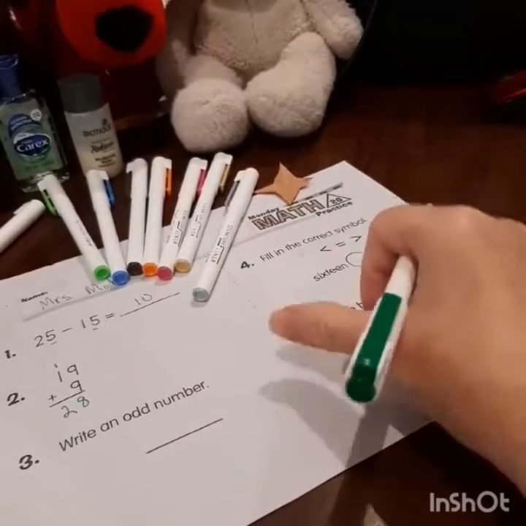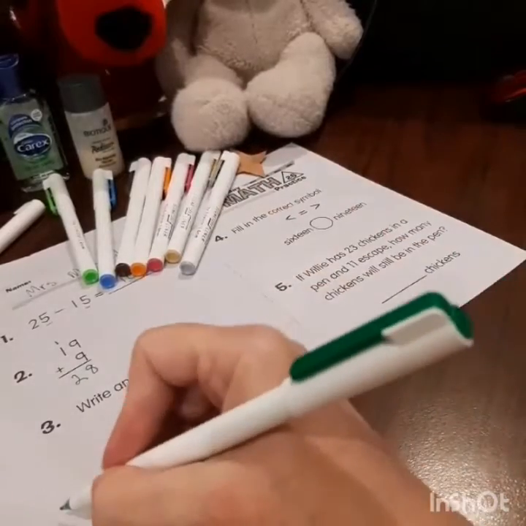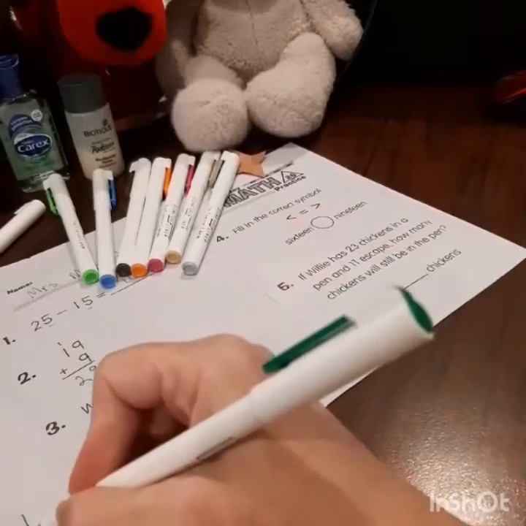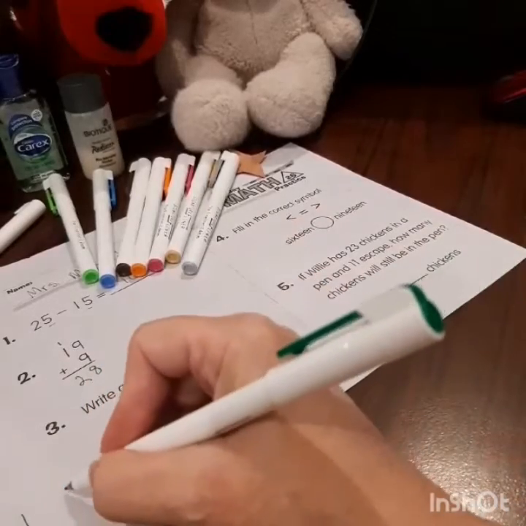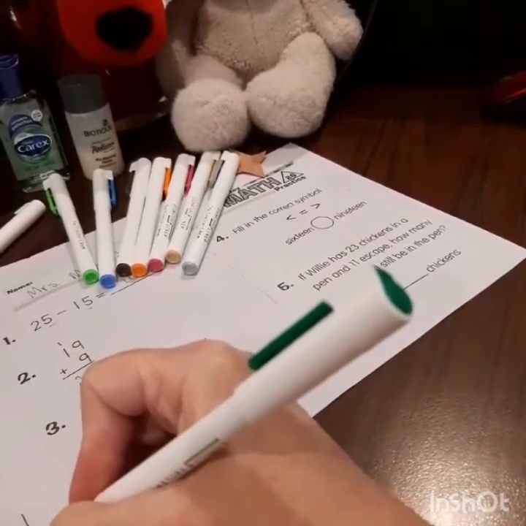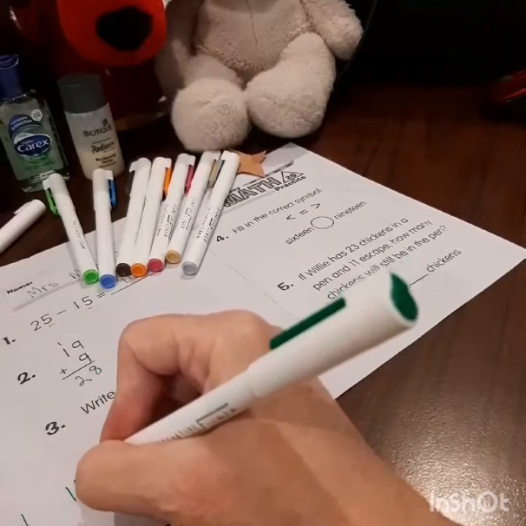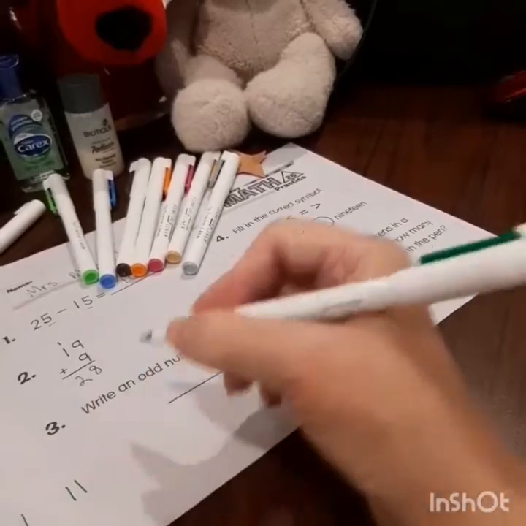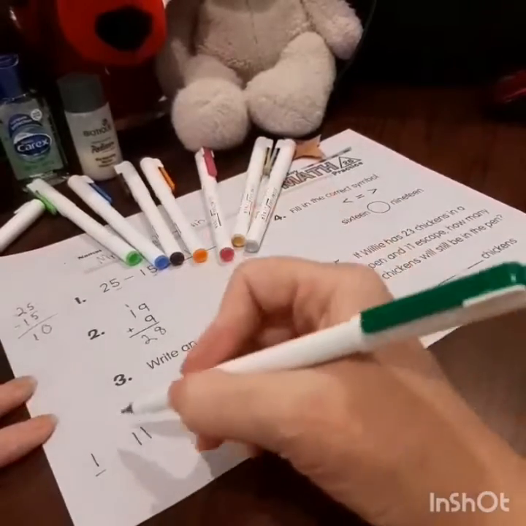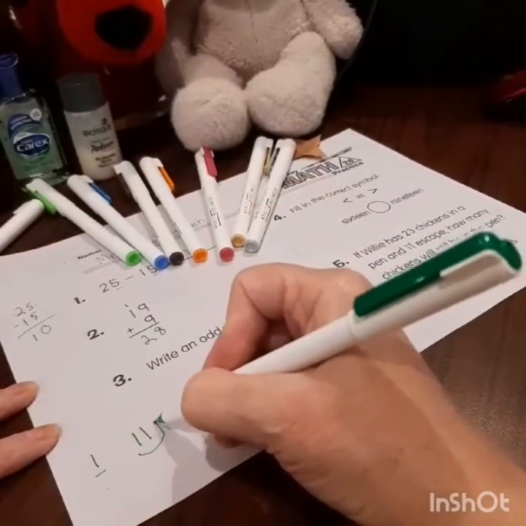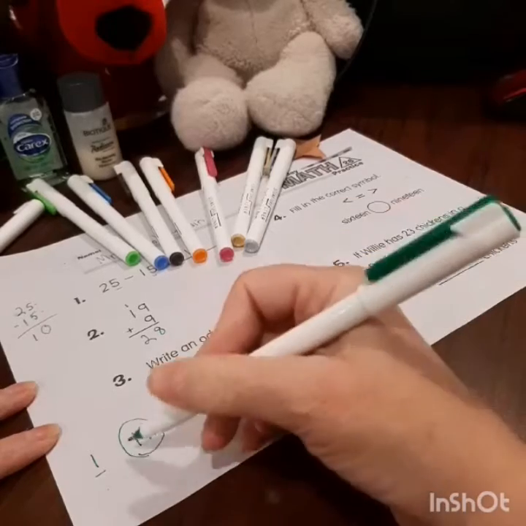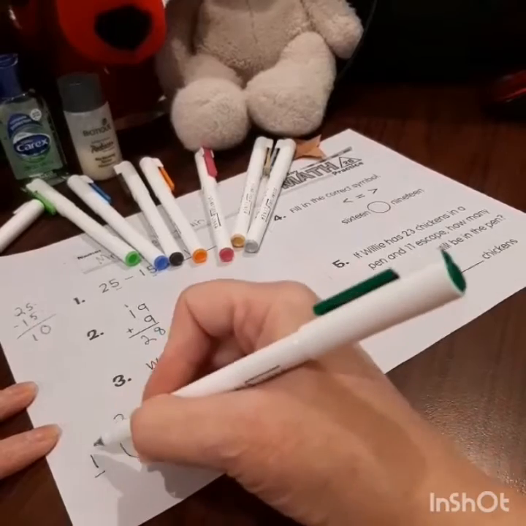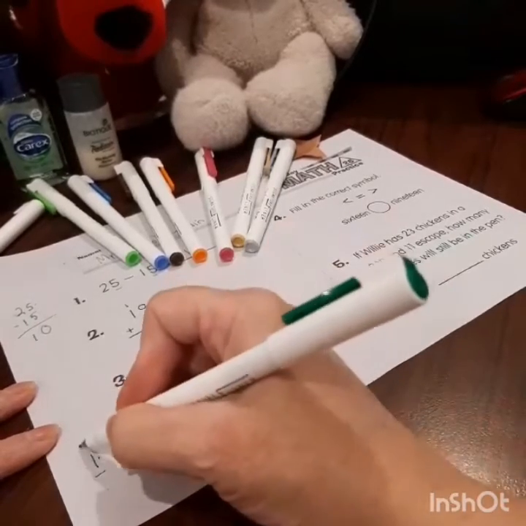Write an odd number. Do you guys know what odd numbers are? Here is the number 1, and this is 2. If you have 2 items that you can pair up together, then you know that is going to be an even number. So the number 2 is even. There's nothing to pair with 1, so this is going to be odd.